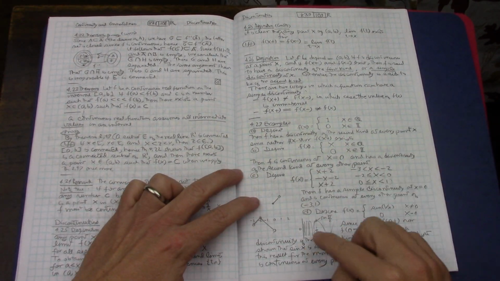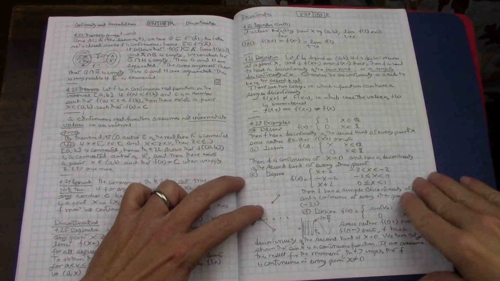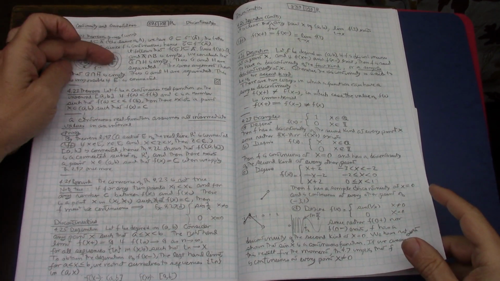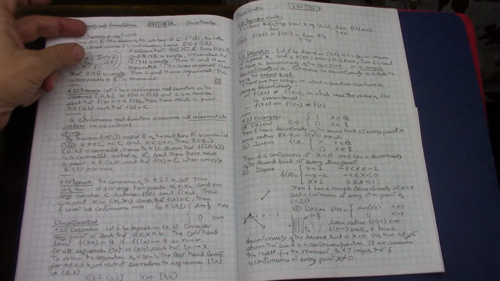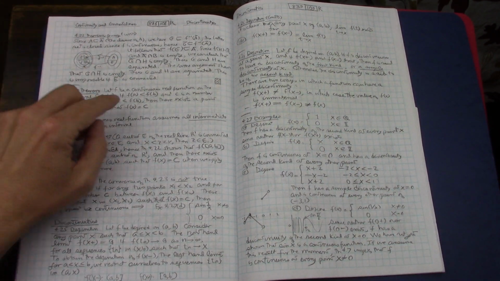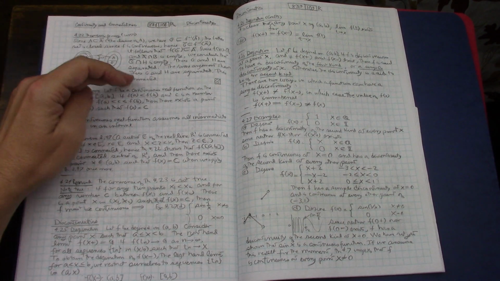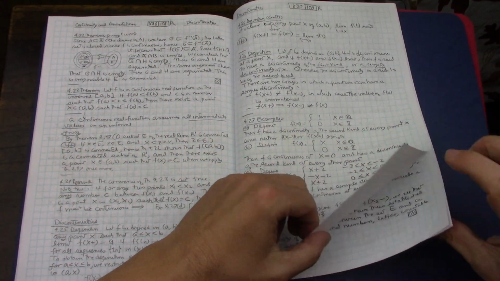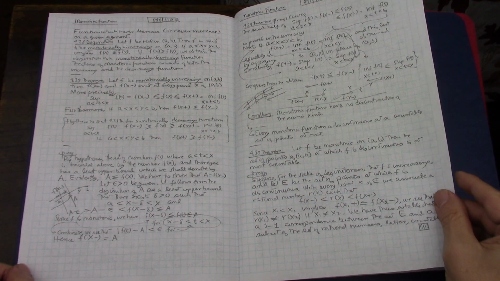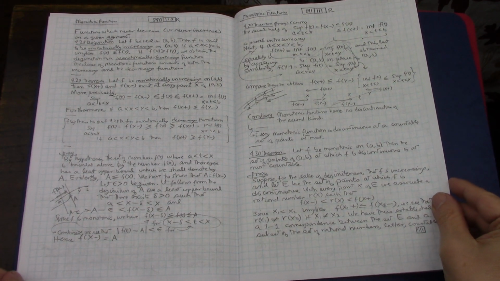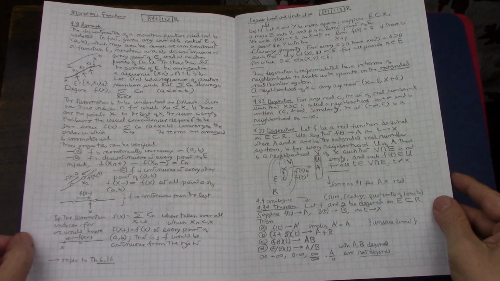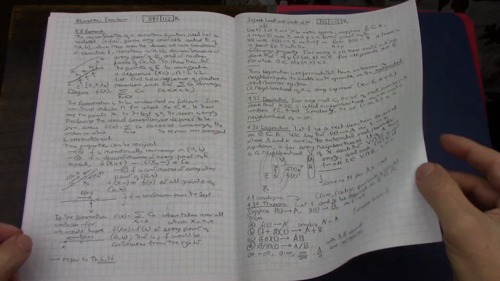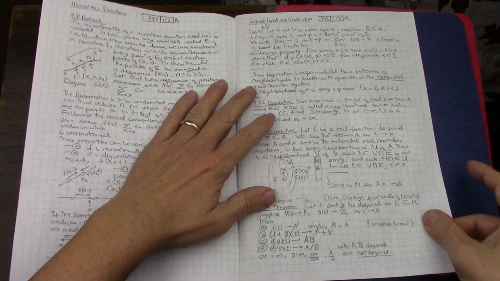Drew it just so that I could understand what the graph looked like. Of course, splitting into two sets to show a contradiction by showing that something is not connected when it should have been. Yeah, proofs by contradiction work really, really well. The monotonic functions. So that was chapter 4 reading, and then for problems.